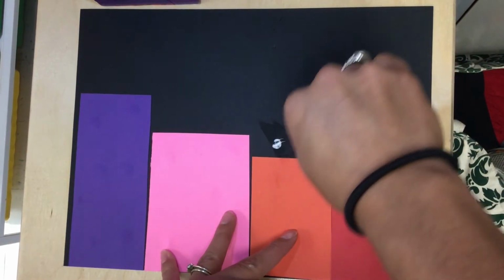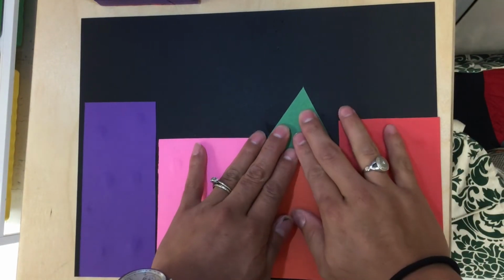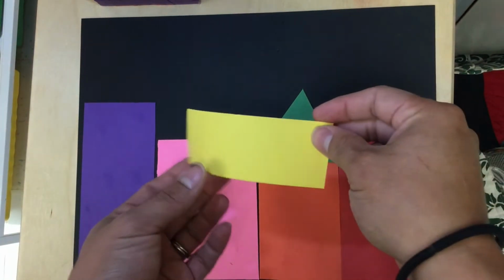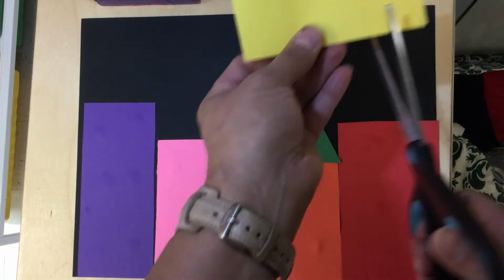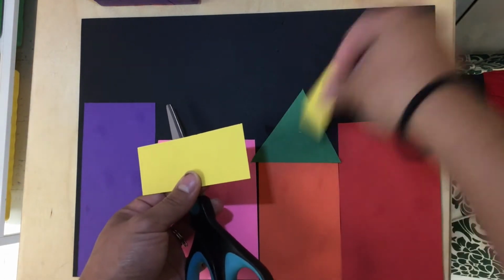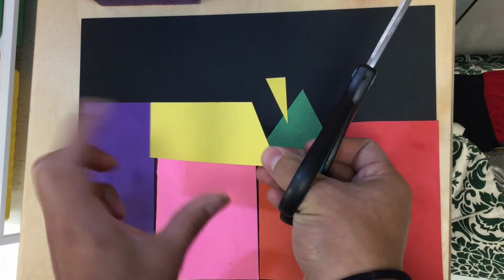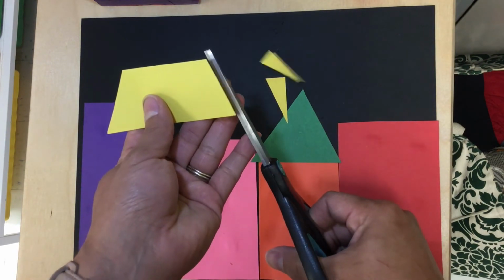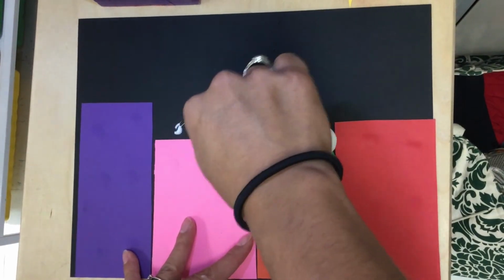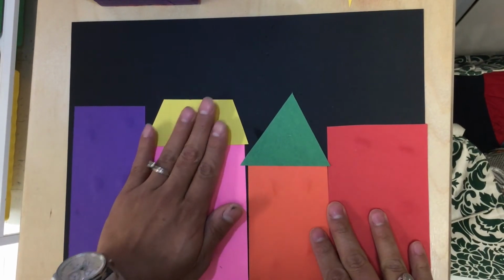I'm going to tap and squeeze and make my triangle roof. Now some other options are trapezoids. A trapezoid is a lot like a rectangle, but instead of a vertical on both sides, a trapezoid has a diagonal on both sides. So I'm just going to snip off these corners here. I'm going to tap and squeeze, and I'm going to glue my trapezoid right there.